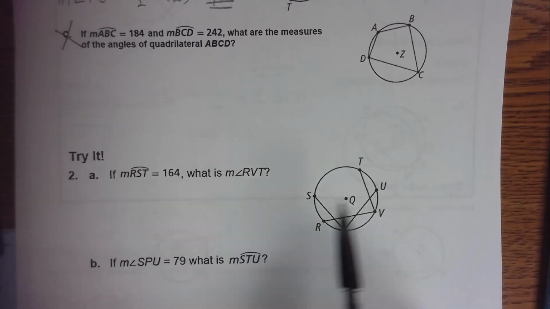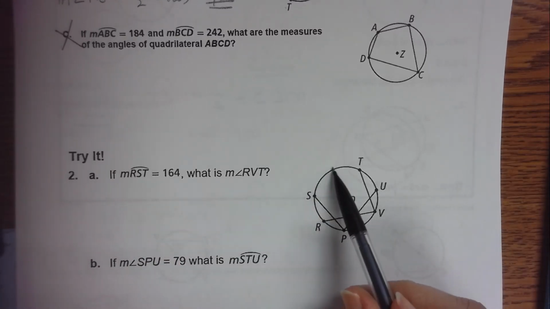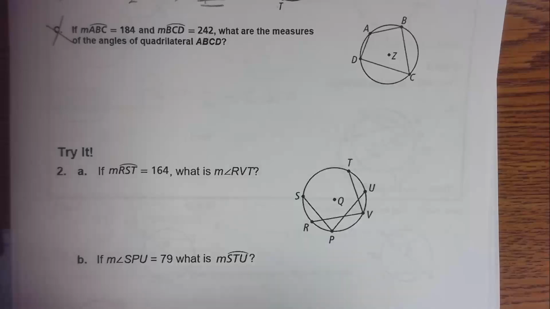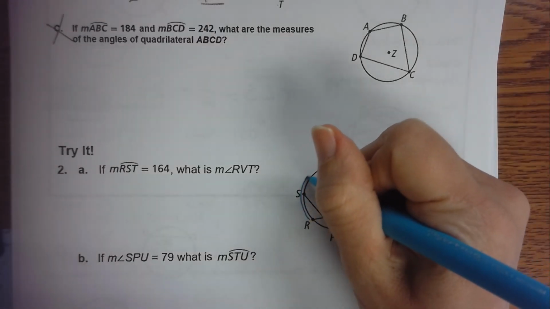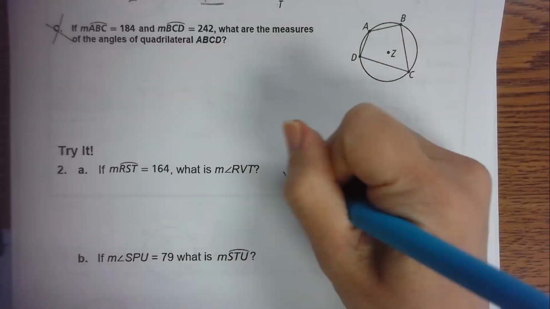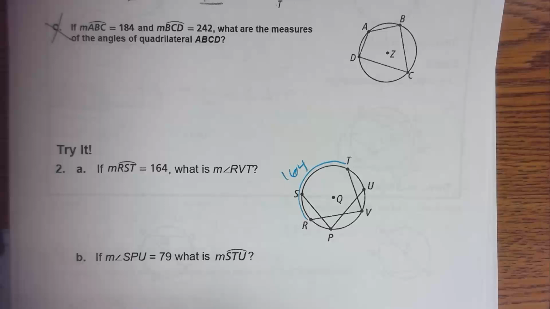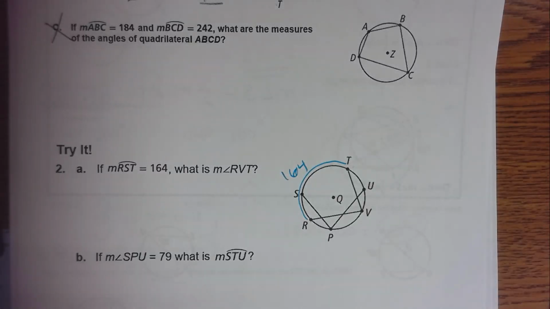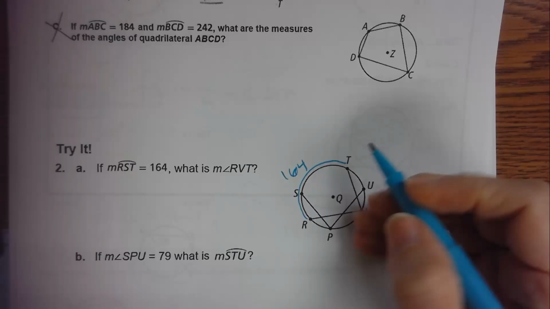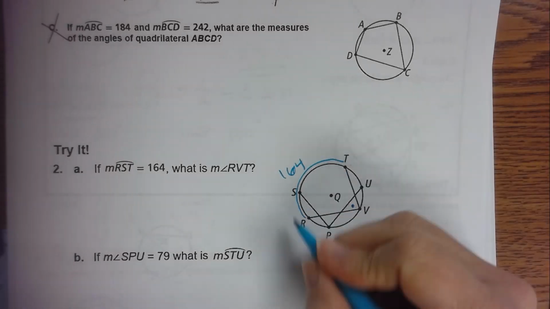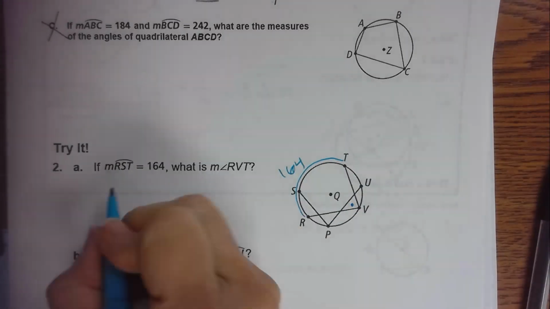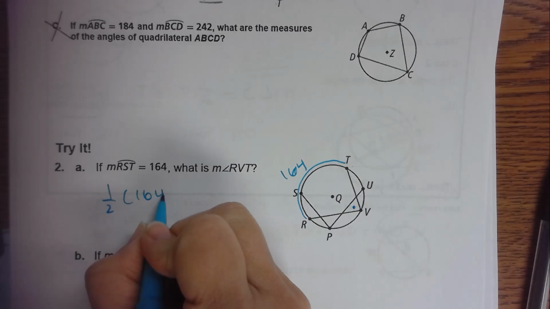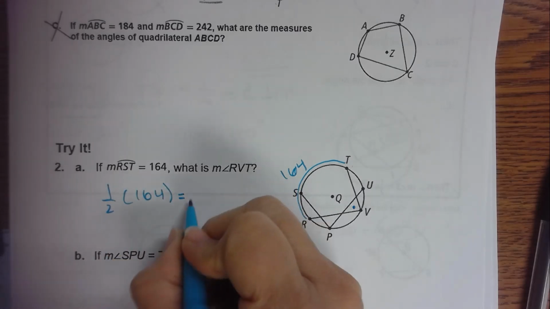If measurement of arc RST is 164, that's a major arc. What is measurement of angle RVT? That's the inscribed angle intercepted by the arc. It's going to be half of 164, and that is 82 degrees.